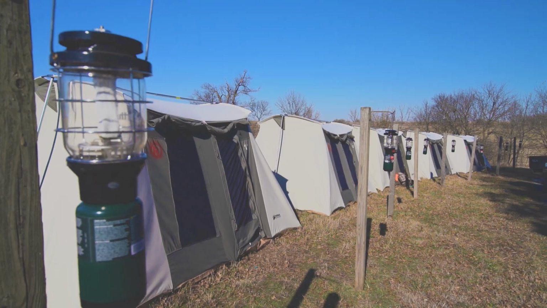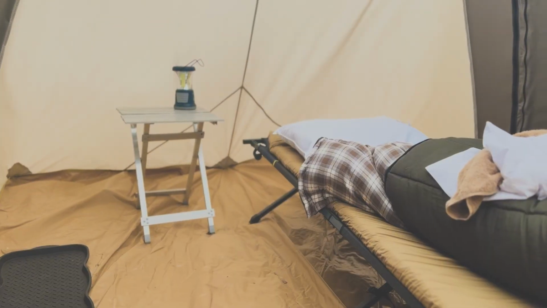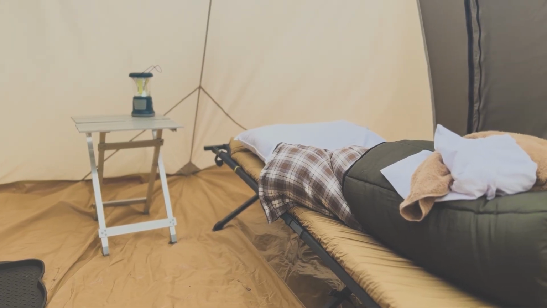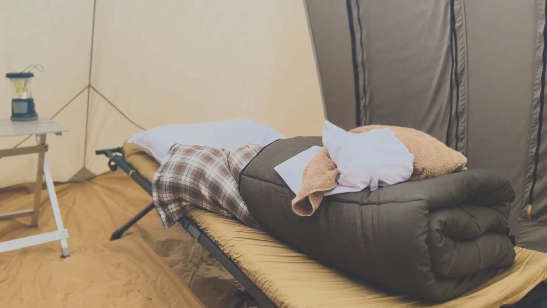We get into camp, and lo and behold, we kind of knew what we were getting into, but I didn't think it was going to be this cool. It was a tent camp. And if you've never tent camped for deer hunting, you have to do it.